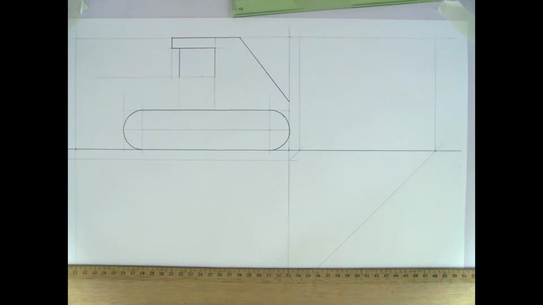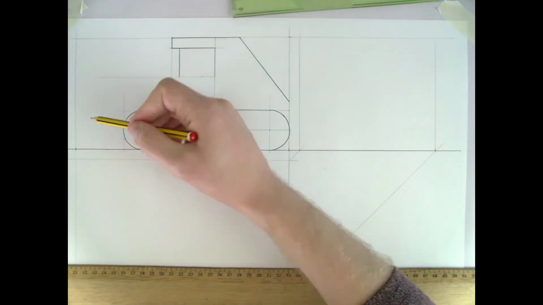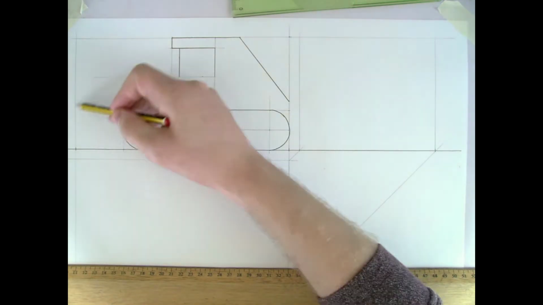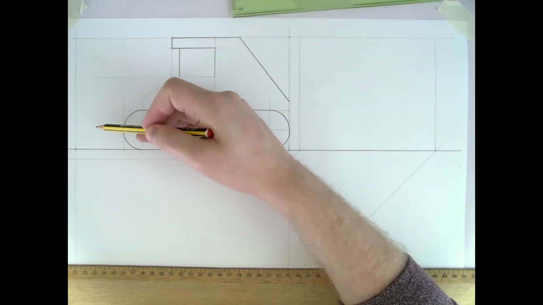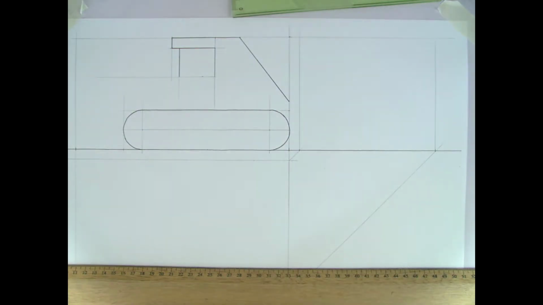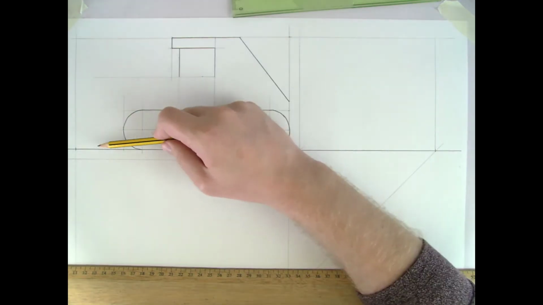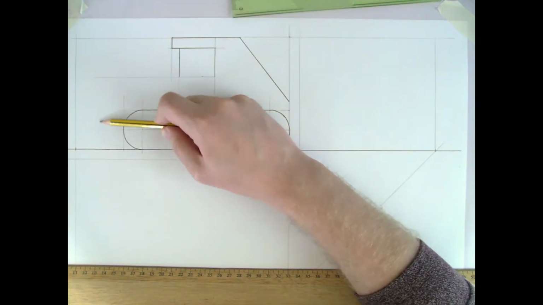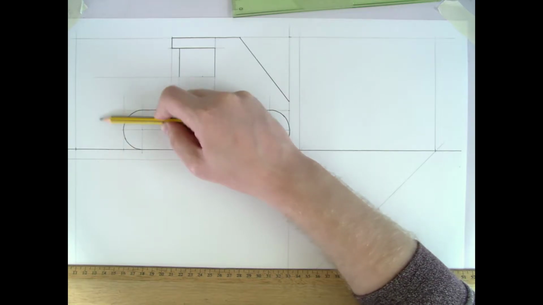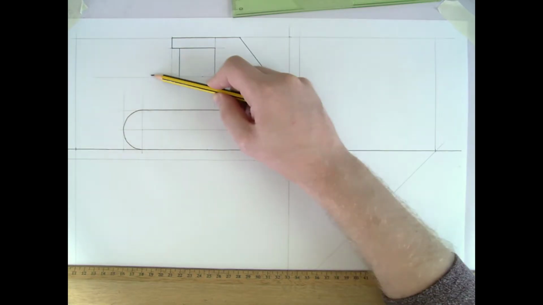Okay, so next what we're going to do is find the front of this here. There's a cylinder piece at the front, and as we're looking in from the side of it, perpendicular to the axis, the cylinder is going to appear as a rectangle. So we'll be able to put that in a minute. First we need to find the front of the body part of this here. So we'll be coming up along here somewhere and sloping back along that way.